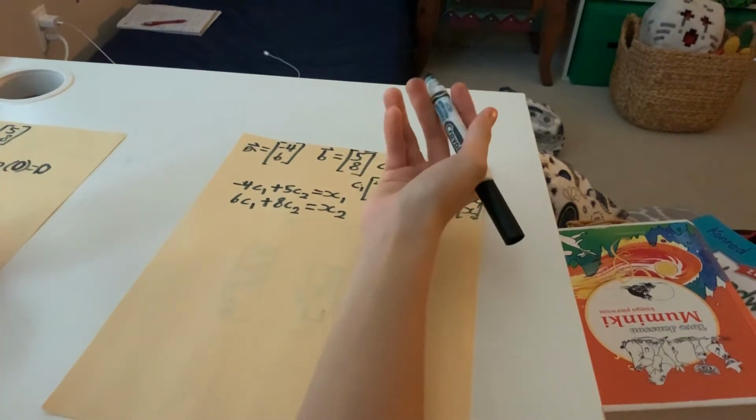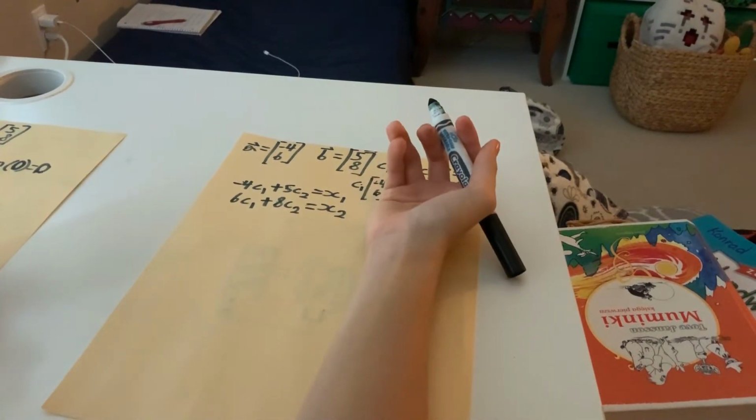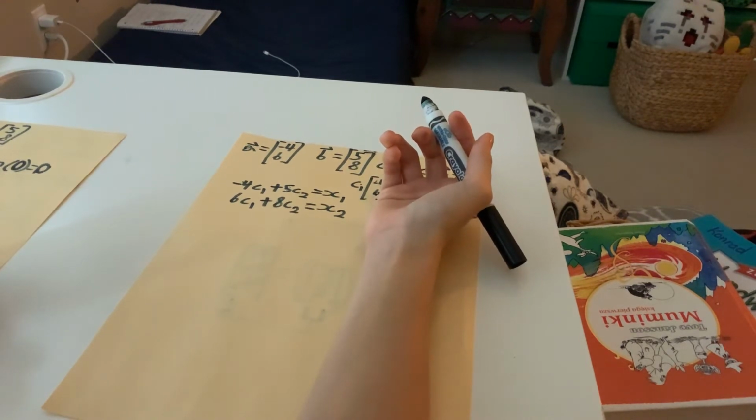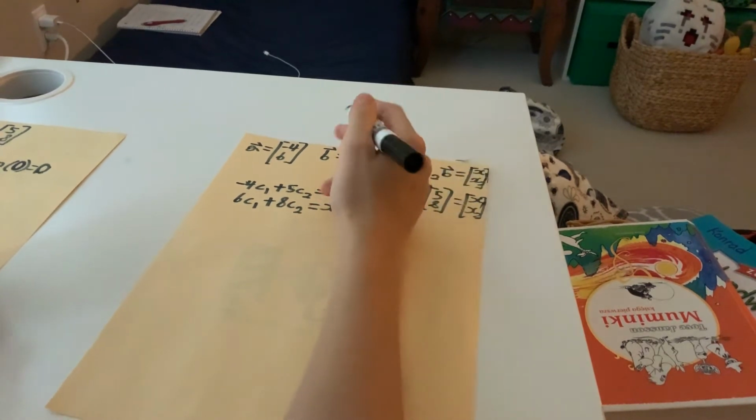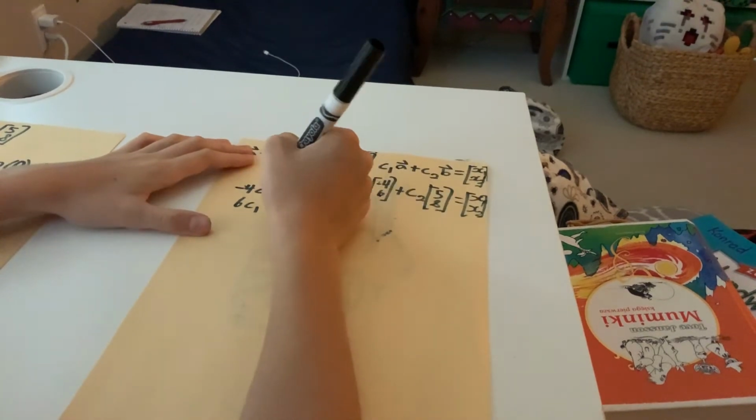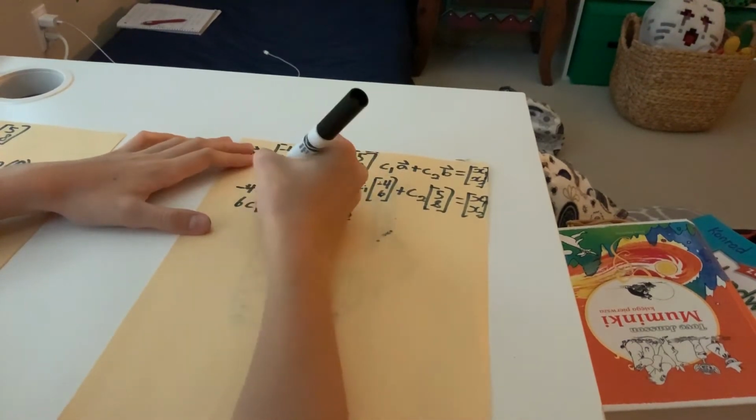Or we can actually solve this using a matrix. We can, of course we can. It's pretty cool. Anyway, so let's use our way.